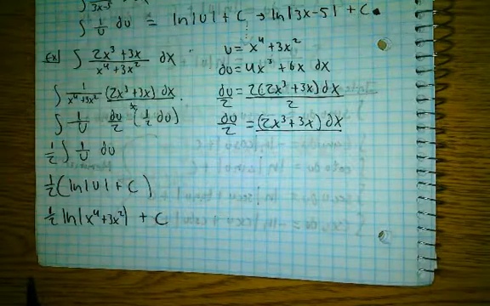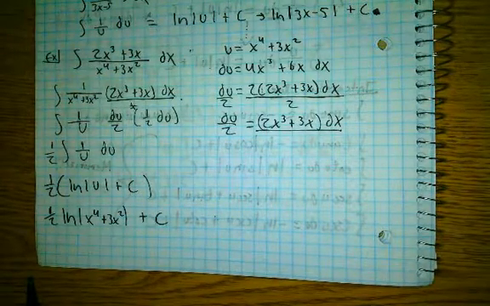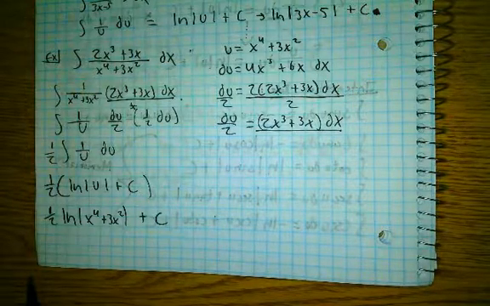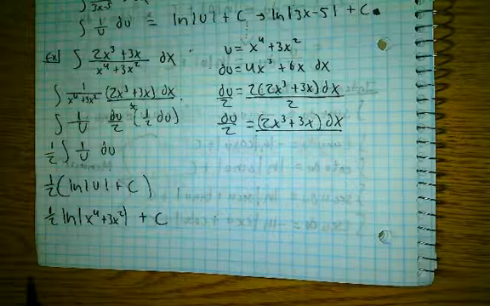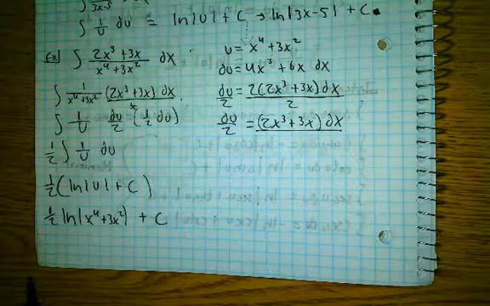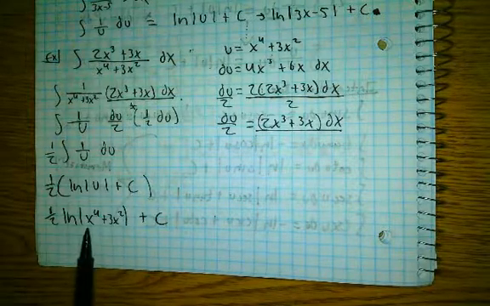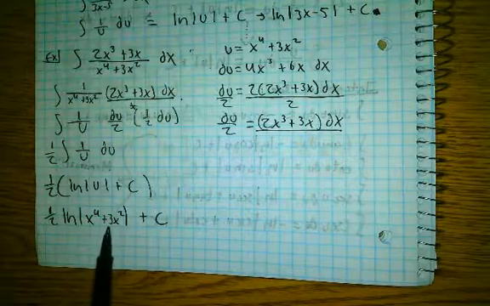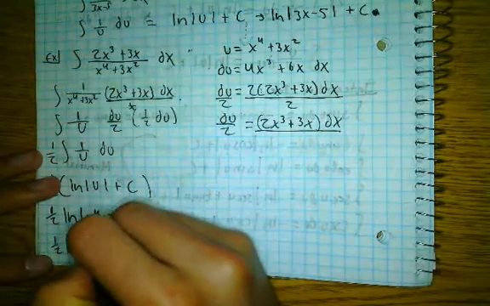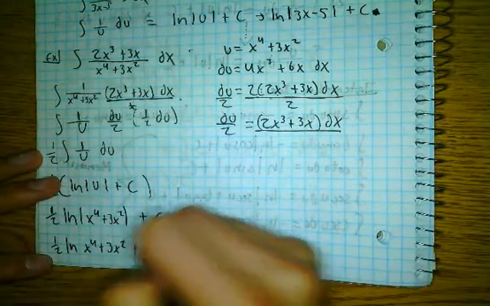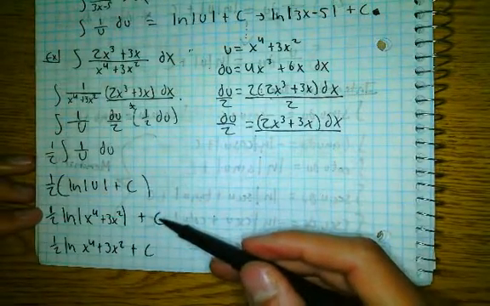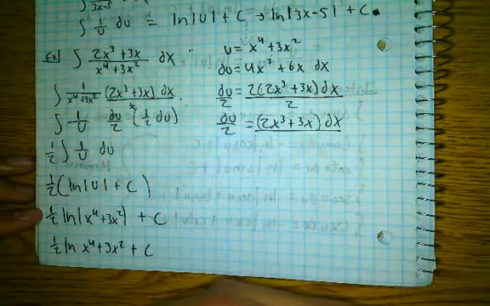I have a question for you guys. Are the absolute value symbols in here absolutely required for this specific problem? Why not? Can the x to the 4th plus 3x squared ever be negative? So this would be one of those rare scenarios where you could actually just write it like this and you would be okay. They will not take points off if you leave the absolute value symbols in there, but I just wanted to share that with you. Sometimes you're able to drop them because that expression would never be negative. Okay?